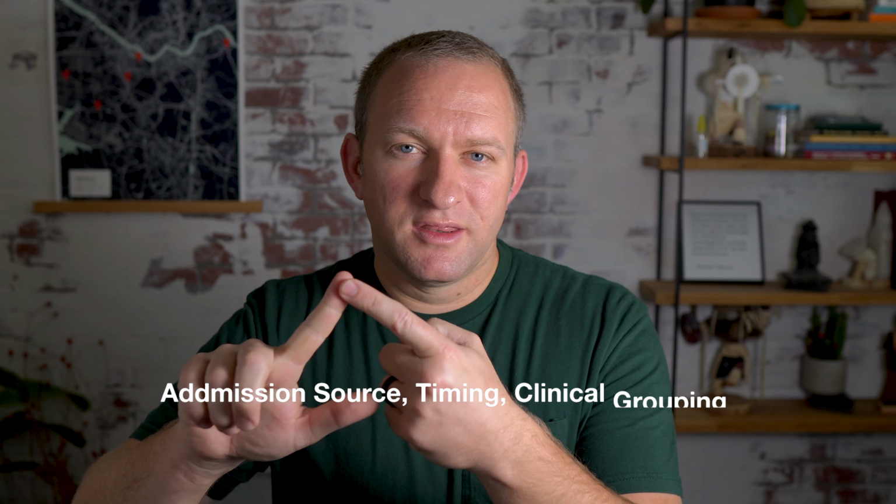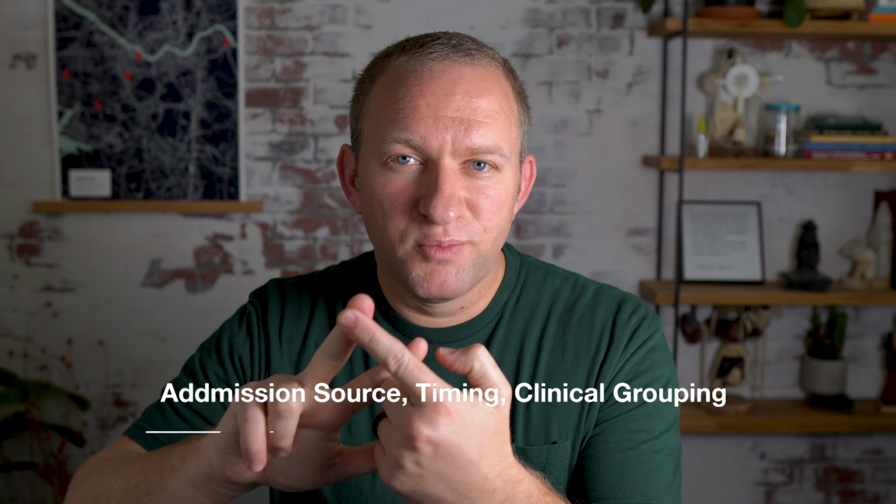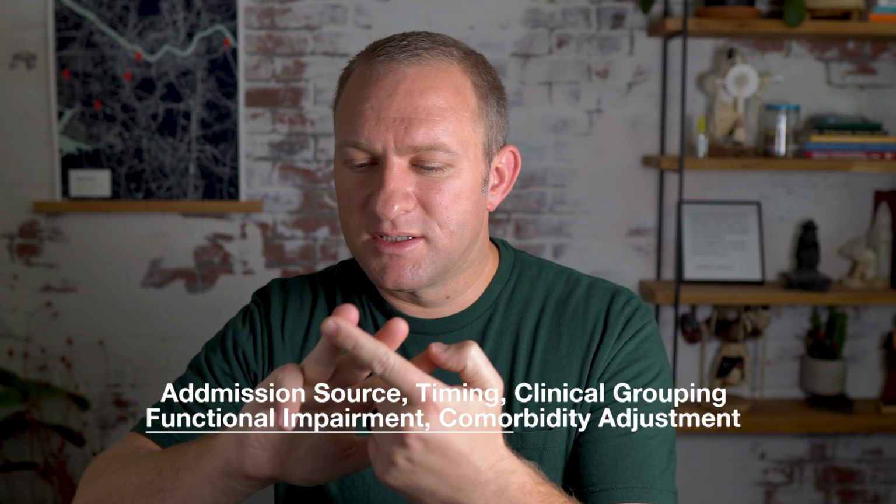Prior to PDGM, CMS actually incentivized providing additional therapy visits because there were these therapy thresholds. So the more therapy you provided, the more money the home health agency would get. The PDGM changes that by tying payment to 5 different variables. Those include the admission source, the timing, the clinical grouping, functional impairment, and comorbidity adjustments.